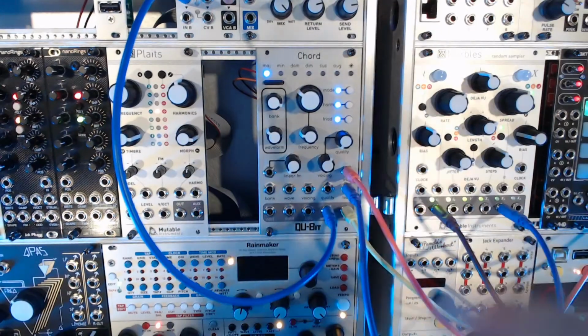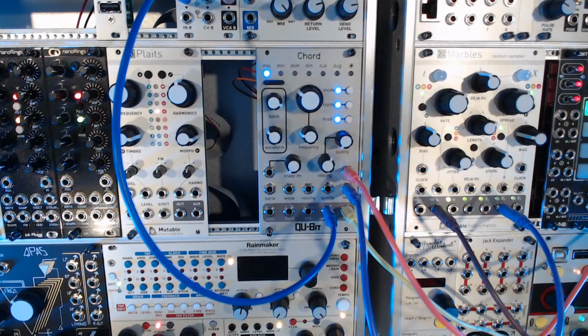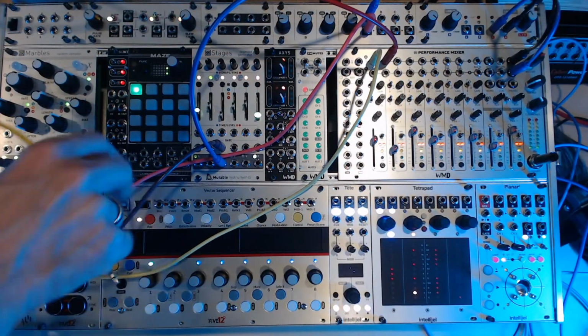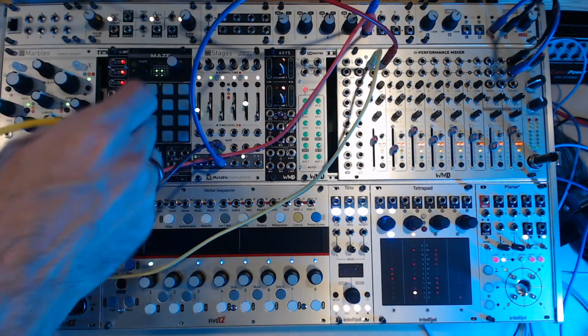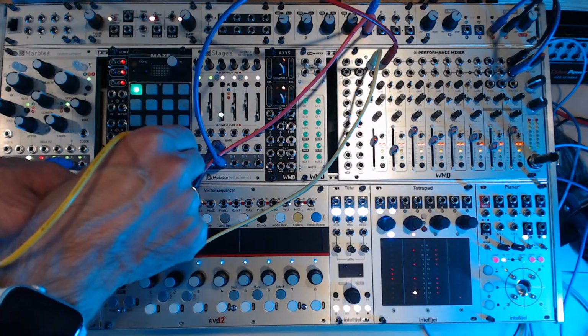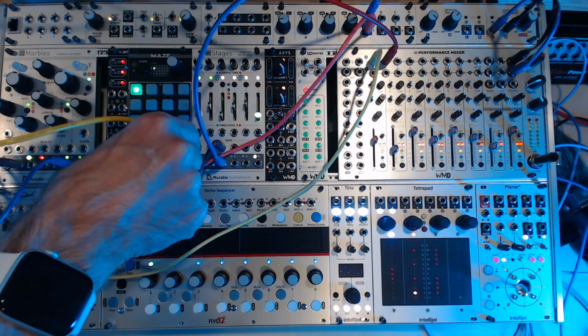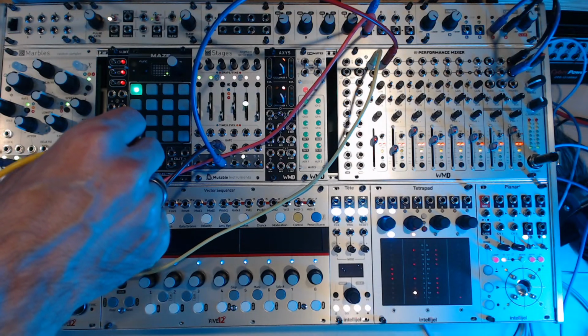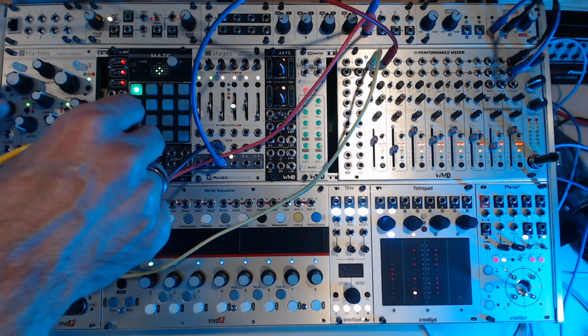So let's turn it on. Let's give this an envelope of some kind. Make an envelope over here real quick with what we have remaining on stages. Very quick one. And we'll gate it with one side of marbles.